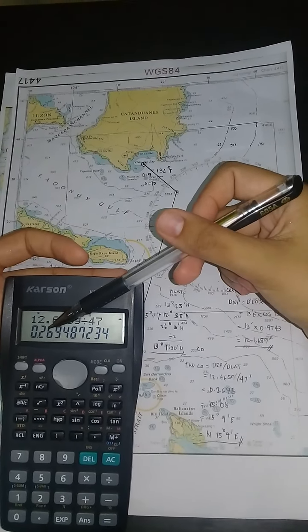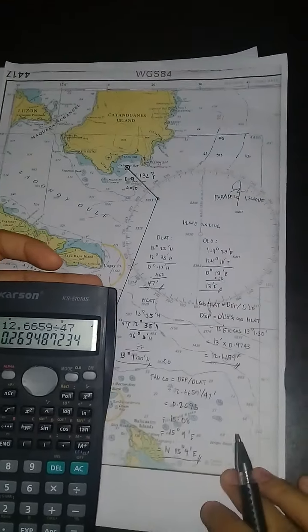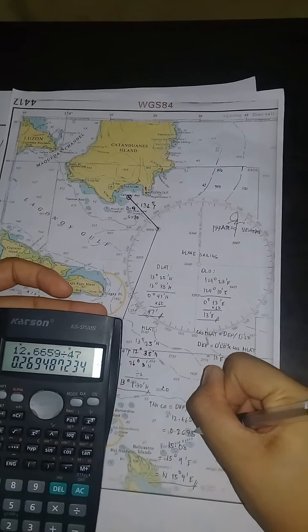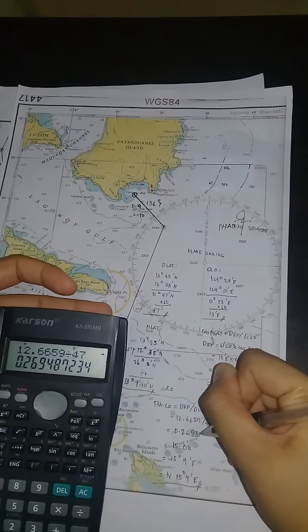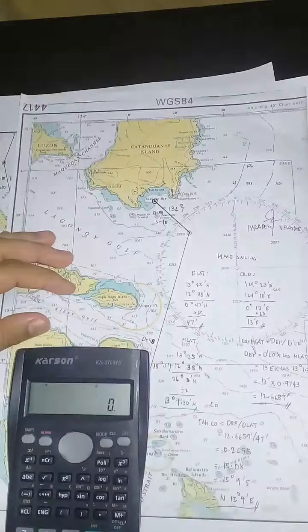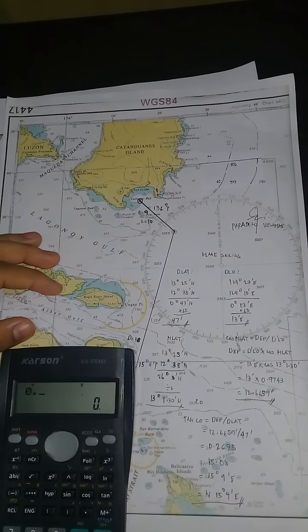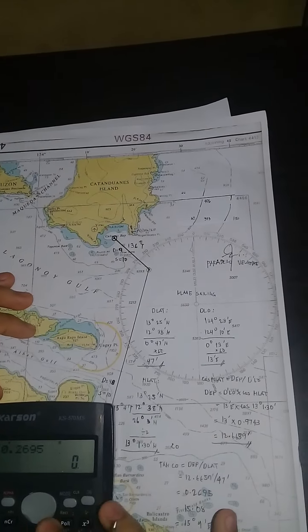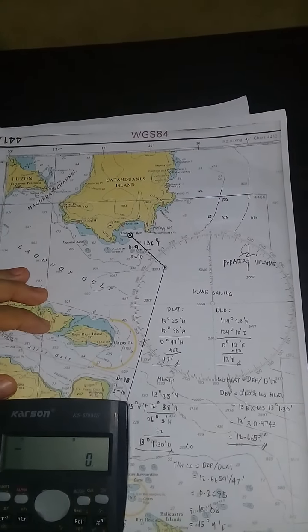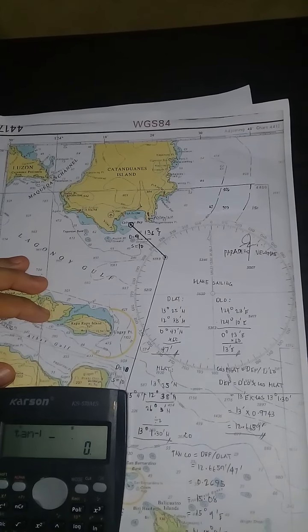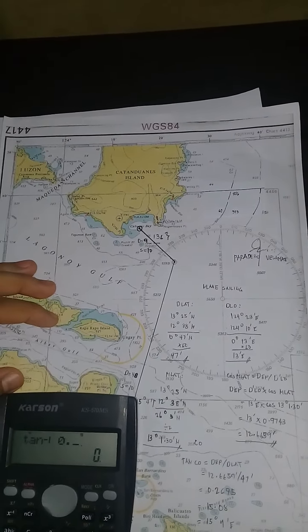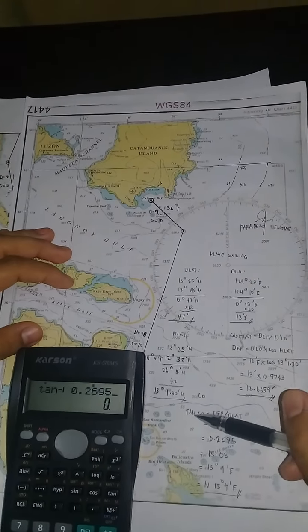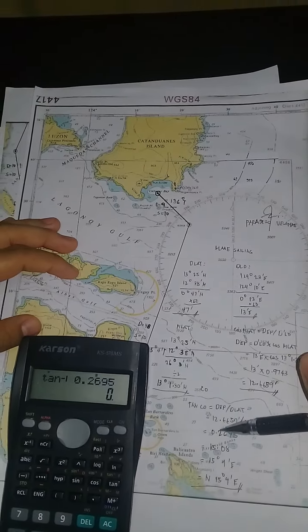So 0.2695. Since there is a tangent here, you're going to shift tangent.